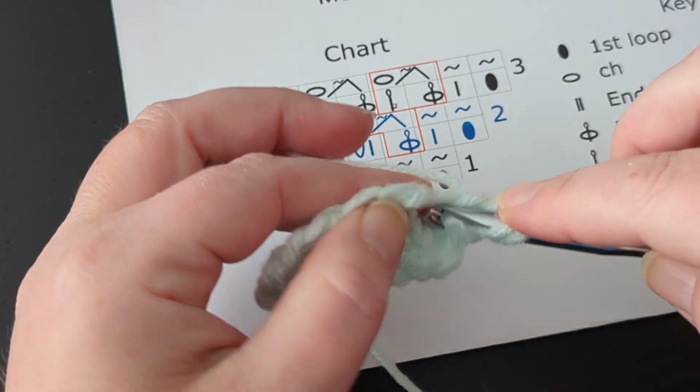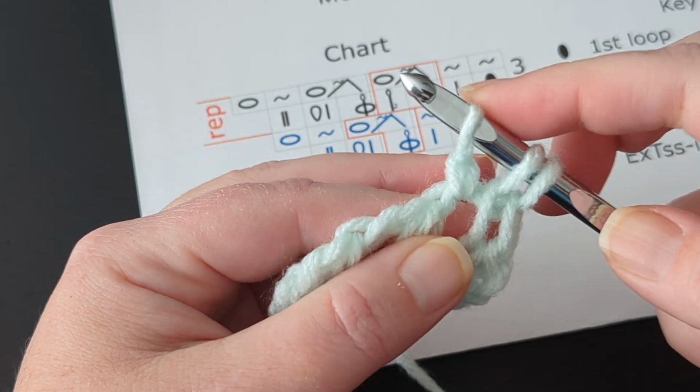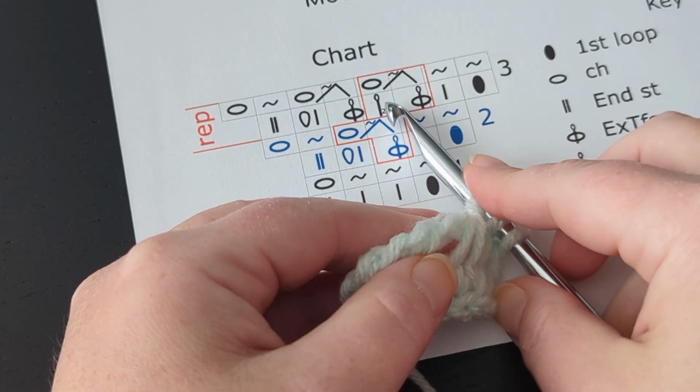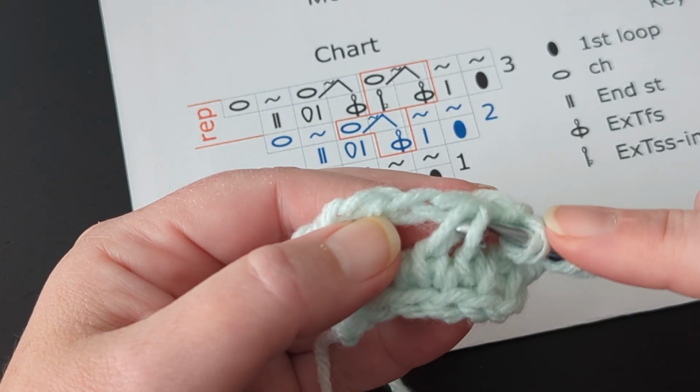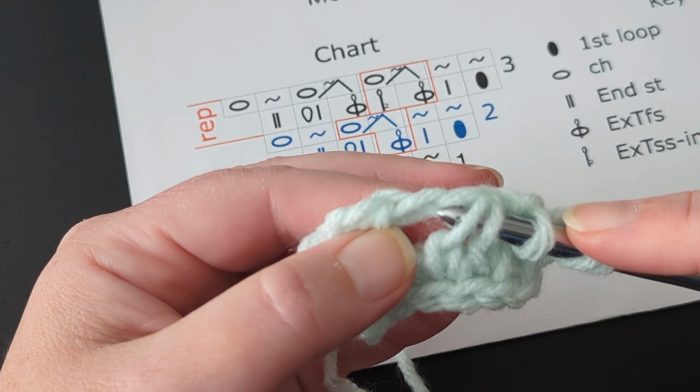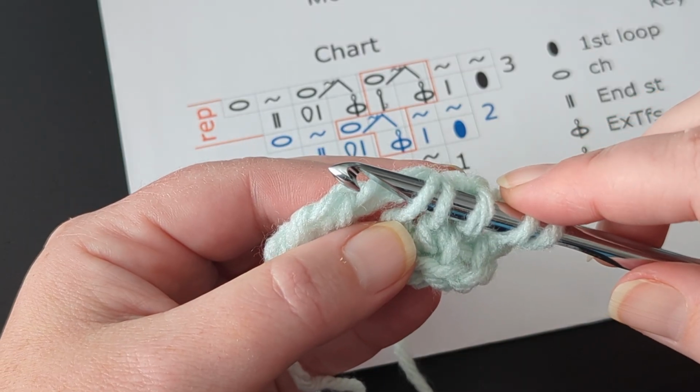So extended Tunisian full, yarn over and then chain, and extended Tunisian simple, instead of the one, we're grabbing both loops that were closed on the previous row.